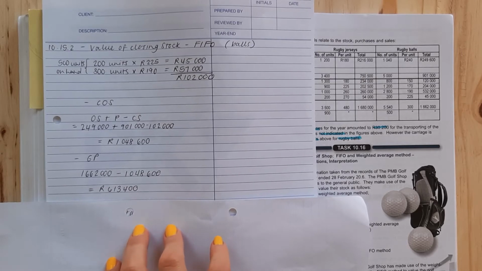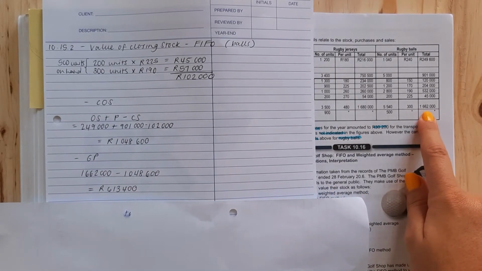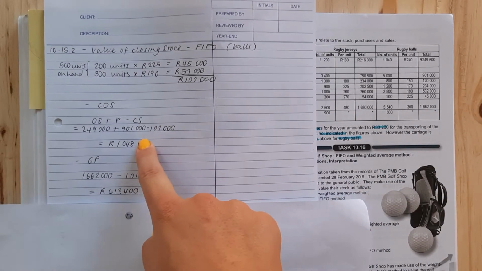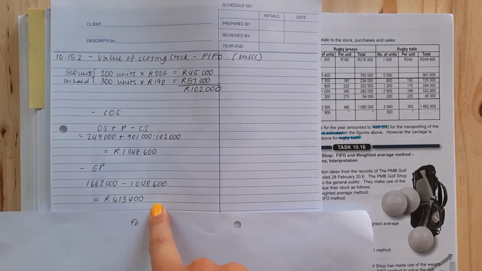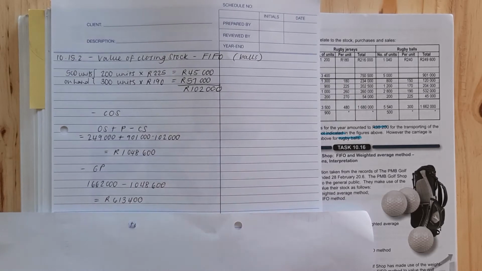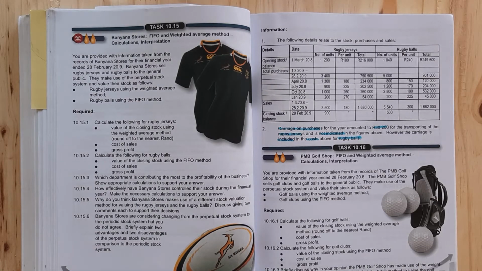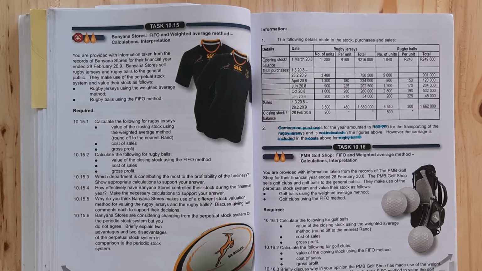Gross profit is your sales minus your cost of sales. So your sales figure they gave to you here, and your cost of sales you previously calculated here. So you just bring that straight down, gives you a total gross profit of 613,400.